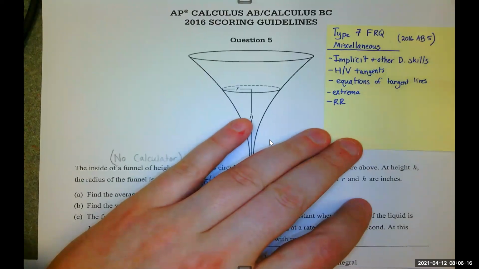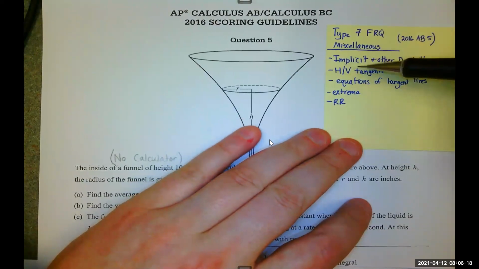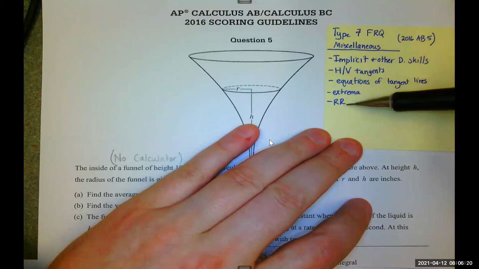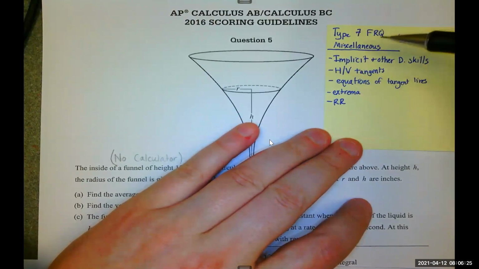pretty much anything. I've tried to highlight the things that students have the most trouble with, but you are not guaranteed to have a miscellaneous question. You're not guaranteed to have any of the other topic questions. Again, this is just how we're reviewing for the AP exam.